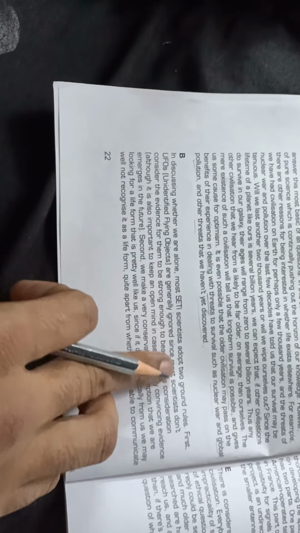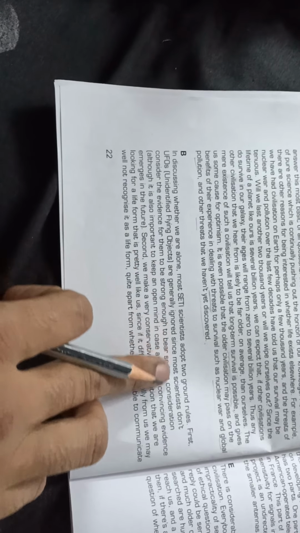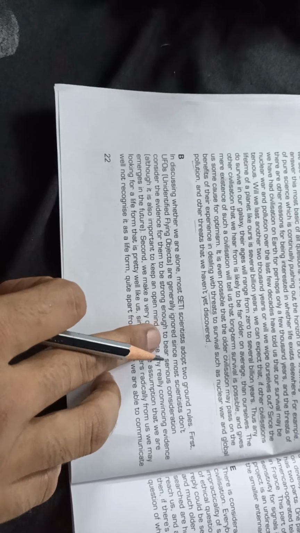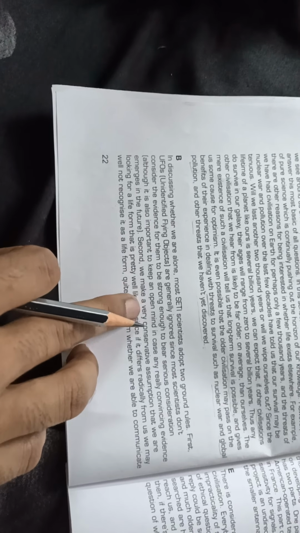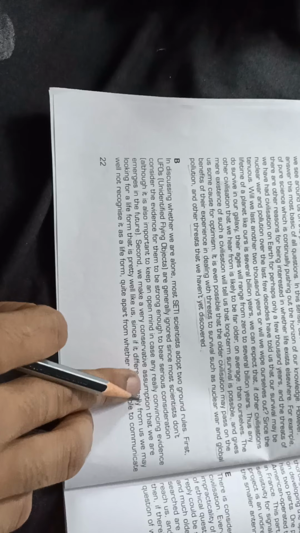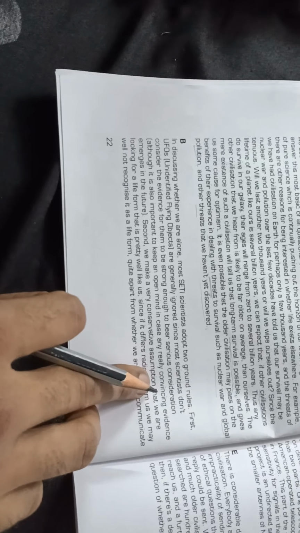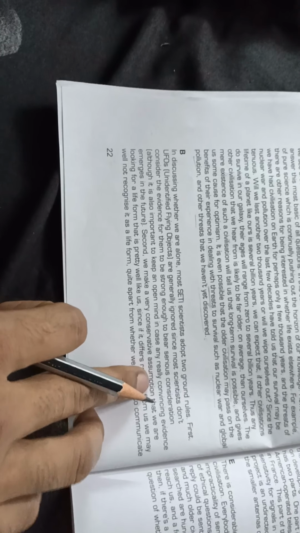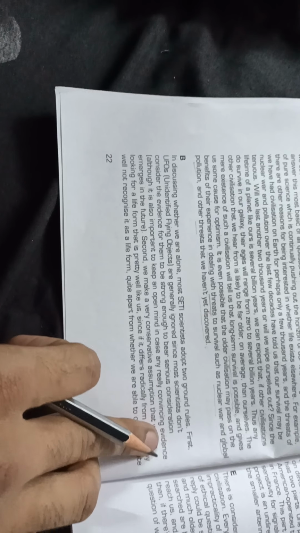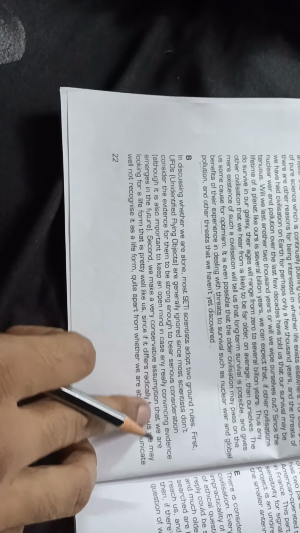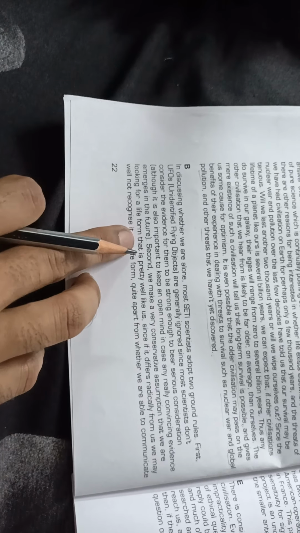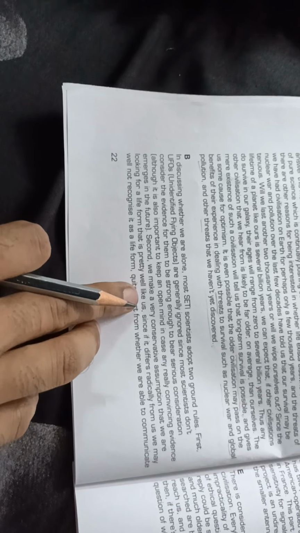Discussing whether a loan of SETI or the UFO is generally ignored. Most scientists don't consider it strong enough. Secondly, we make a very conservative assumption that we are looking for a life form that is pretty well like us.